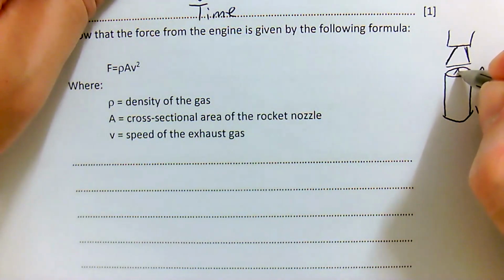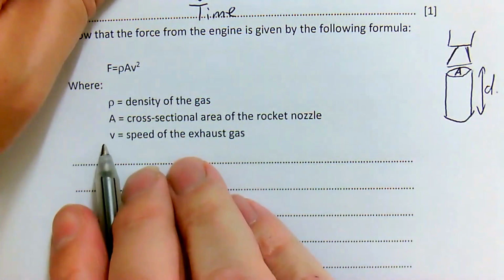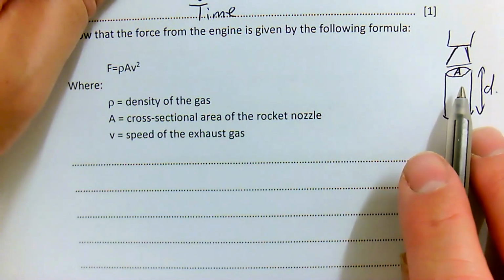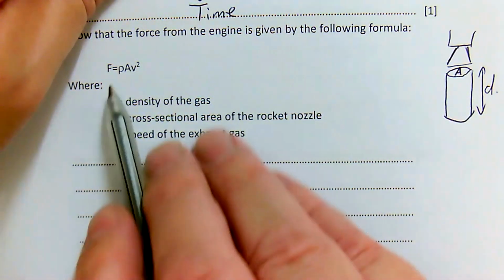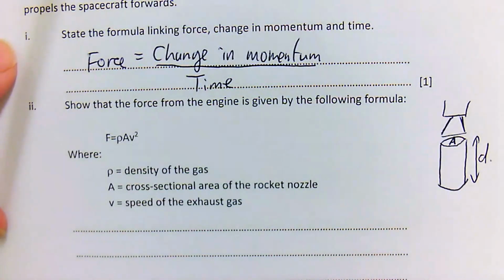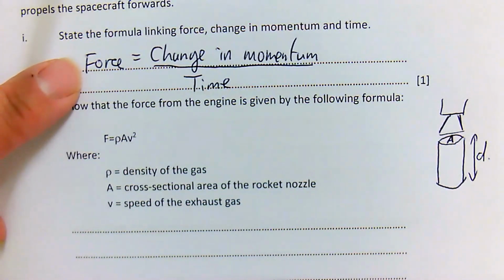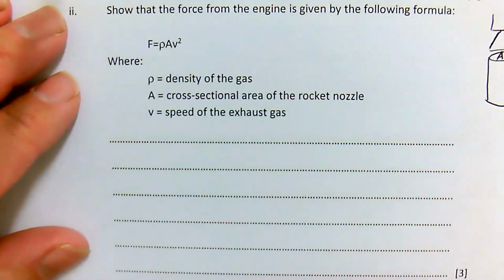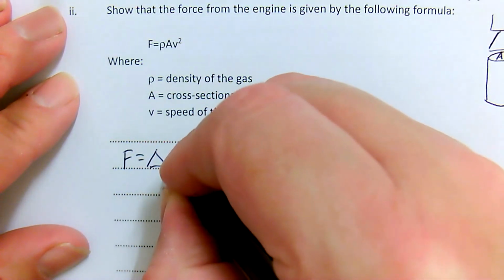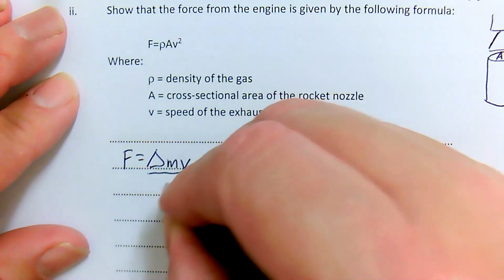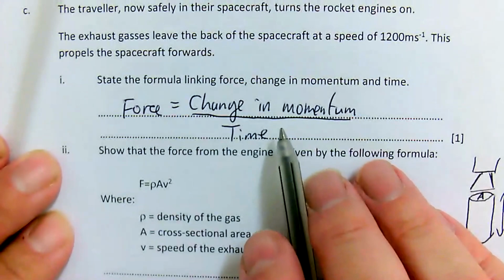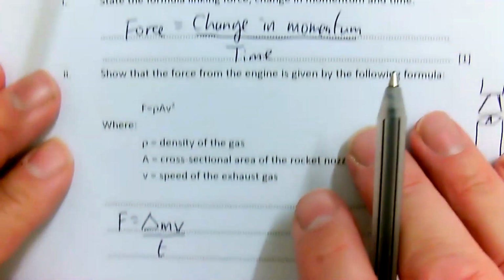The factor that's here is the cross-sectional area of the rocket nozzle, A. We've got a few clues here. It's got something to do with density. As this is a section 1 and section 2 question, it's probably got something to do with that. So let's start with that. Force equals the change in momentum, delta mv, over t. That is just that formula written in symbols.